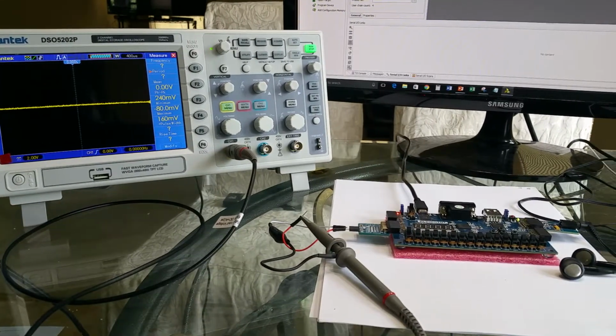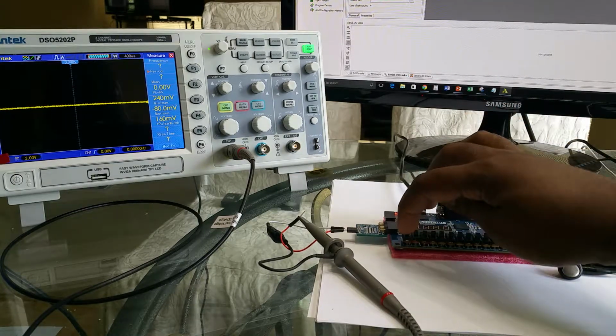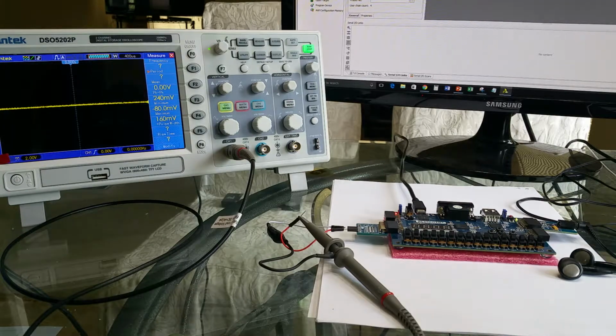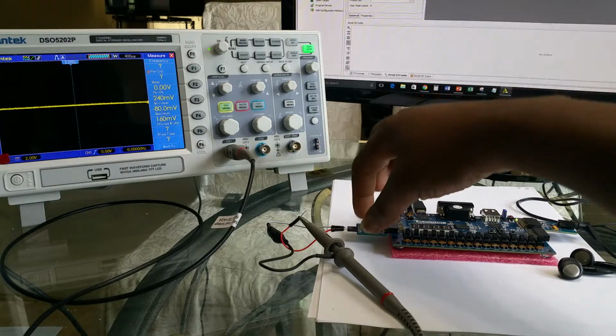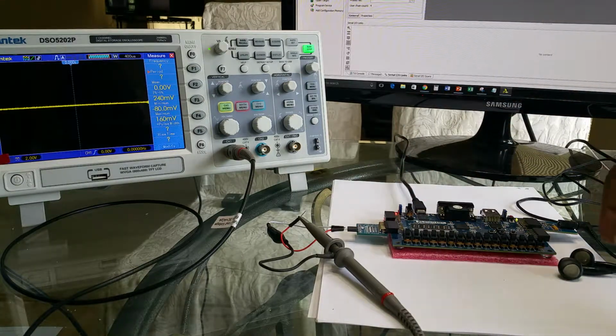So the power, this is the switch that enables the power out to the PMOD amp 2, which will give me sound. I have an oscilloscope over here where I have the R2 unit to look at the analog signal coming out, and I have a set of headphones to listen to the sound coming out.